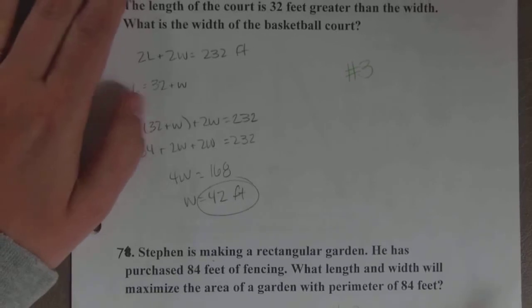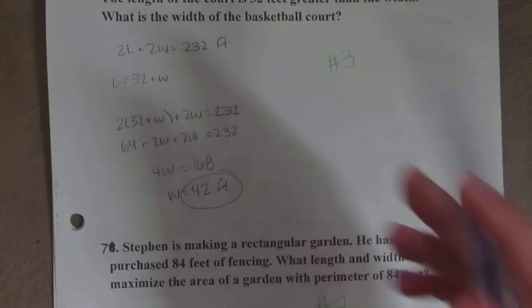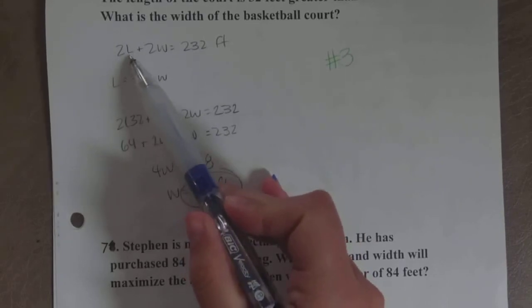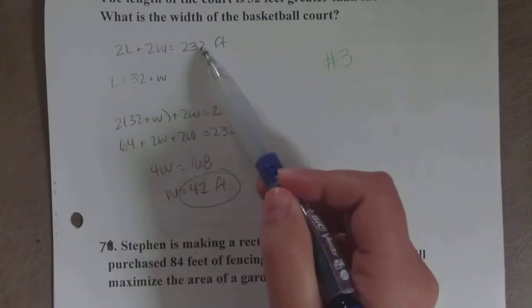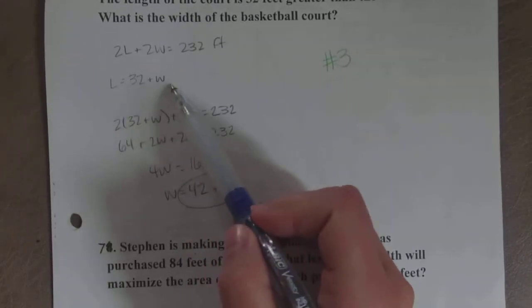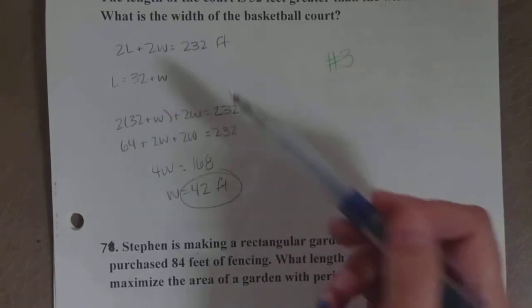Okay, and the last 2 here are almost more of an algebra problem than geometry. It says a basketball court has a perimeter of 232 feet. The length of the court is 32 feet greater than the width. What's the width of the basketball court? So pretty much we have a system of 2 equations. The perimeter of a rectangle is 2 of the lengths and 2 of the widths, and that equals 232. And then we know the length is 32 feet greater than the width.